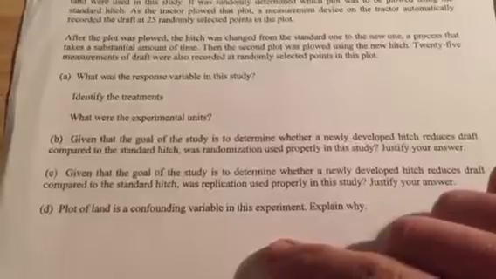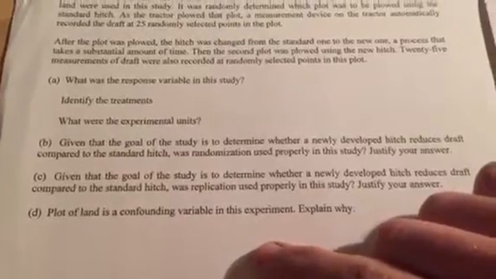Question B is saying that, given that the goal of the study is to determine whether a newly developed hitch reduces draft compared to a standard hitch, was randomization used properly in the study? Justify your answer. For question B, I said randomization was used properly in the study because different hitches were assigned randomly to plots of land. Each plot of land could have different environmental conditions that affect the draft of the hitch. This includes soil type, terrain, and moisture.